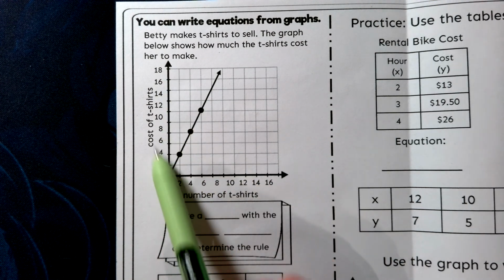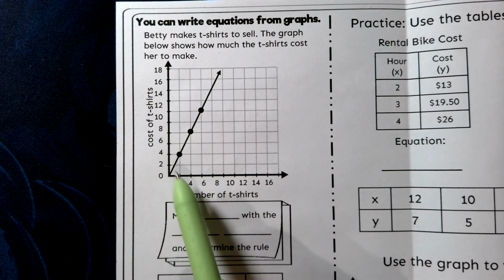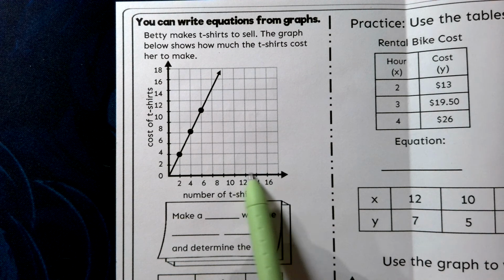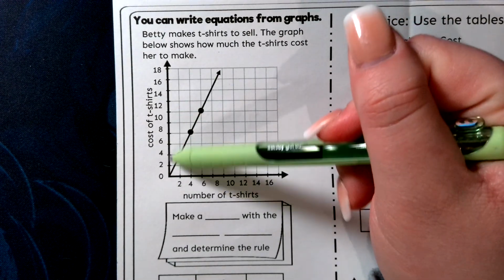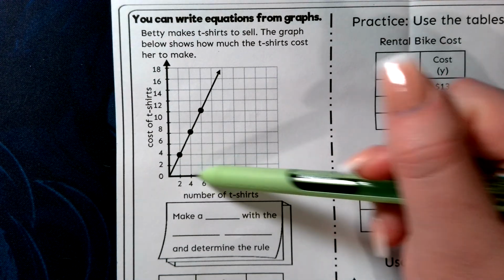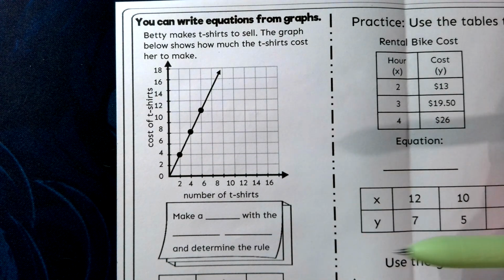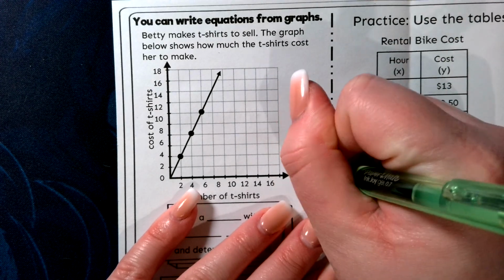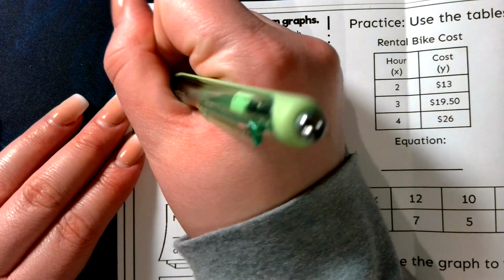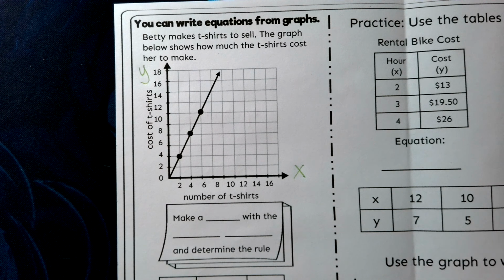So we see on this side, we have the cost of the shirts, and down here below, we have the number of shirts. Which one of those is the x-axis? The vertical axis or the horizontal axis? Which one of those is the x? X is the horizontal and y is the vertical. Just check and make sure we remember that.